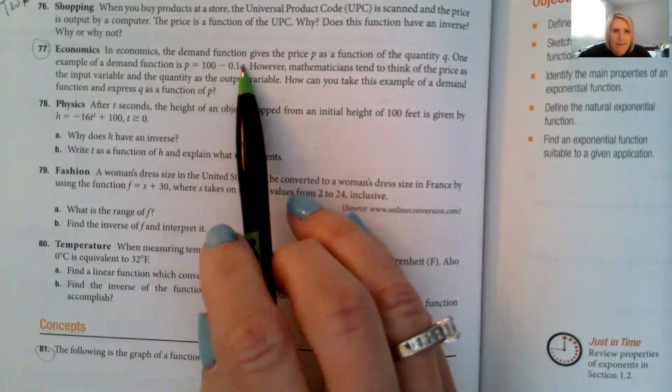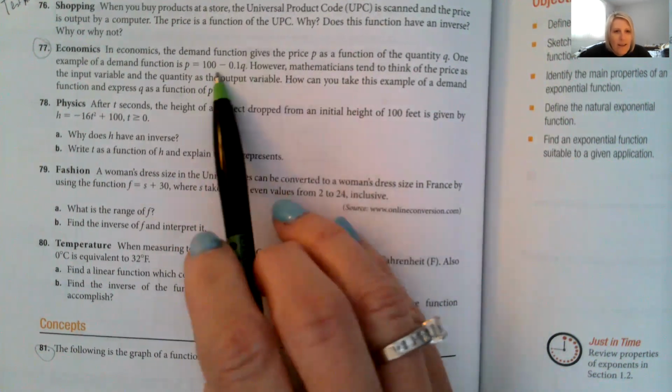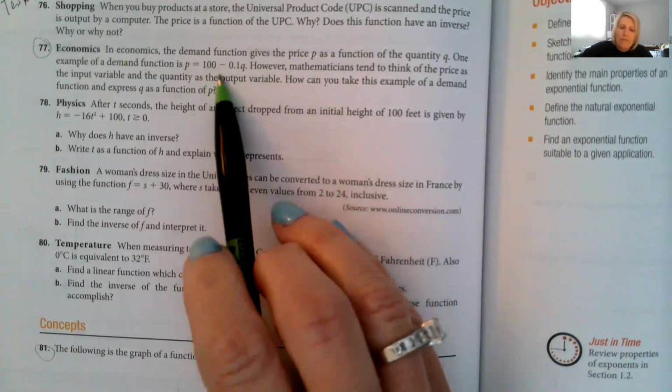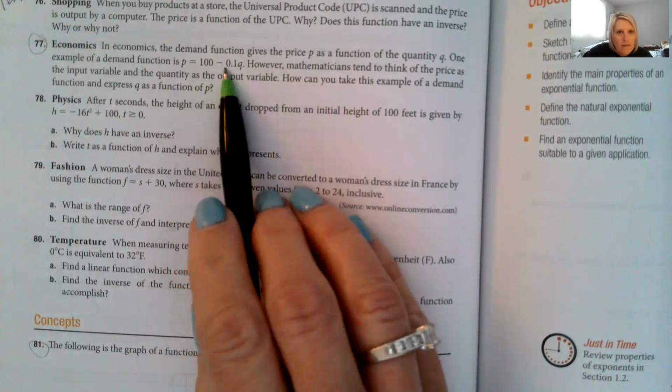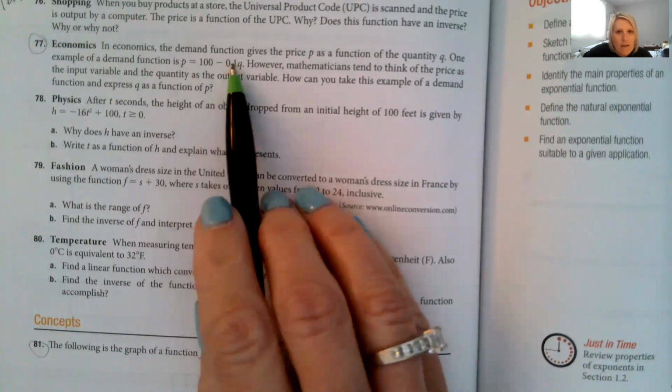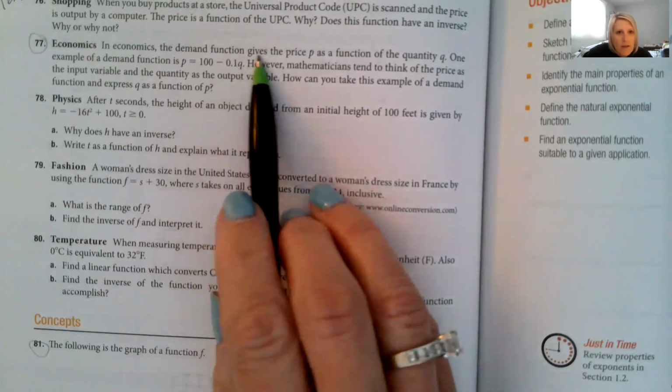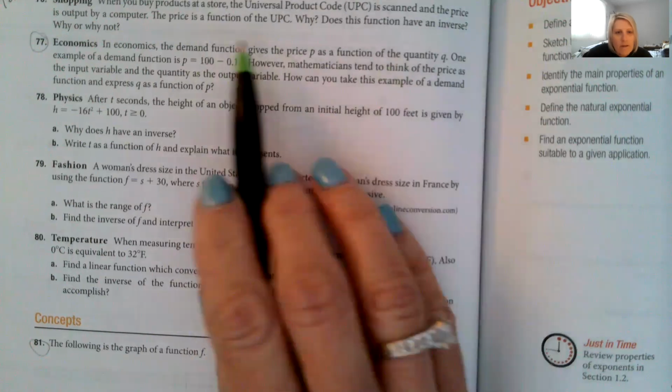No, as the quantity gets bigger, as the quantity goes down, the demand gets... okay, this is the demand function.